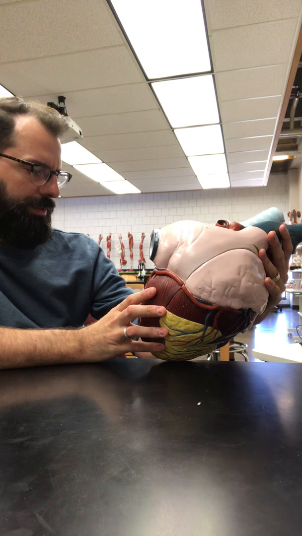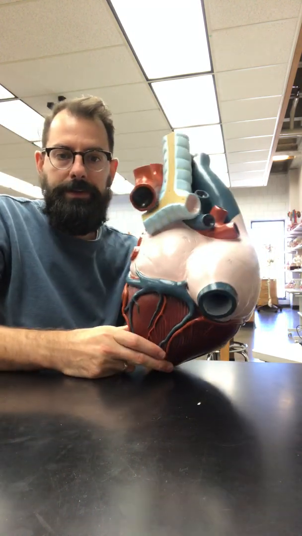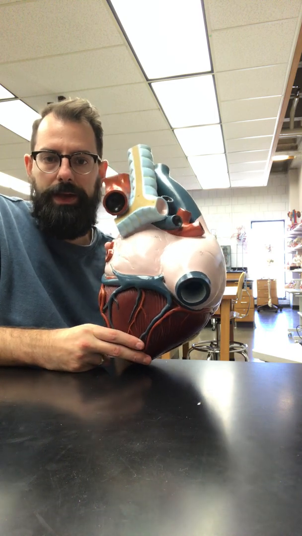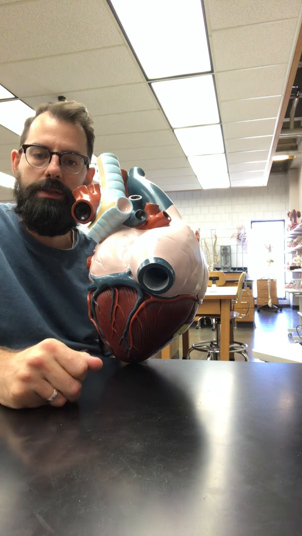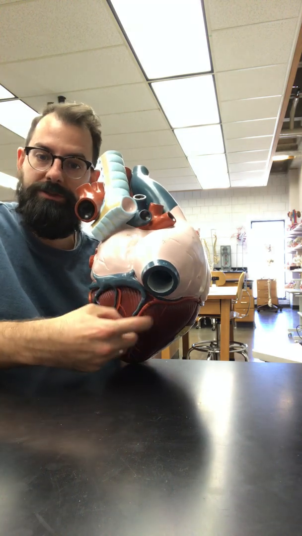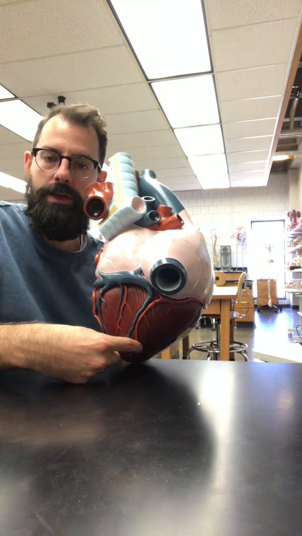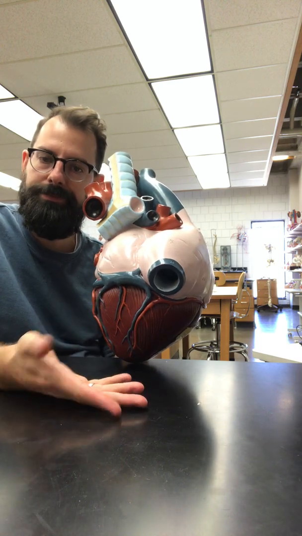It's number 46 on this model. And it runs in something called the posterior interventricular sulcus, which is a groove. There's an artery and a vein and a bunch of fat that fills that groove, and it shows you where the interventricular septum or wall is posteriorly.